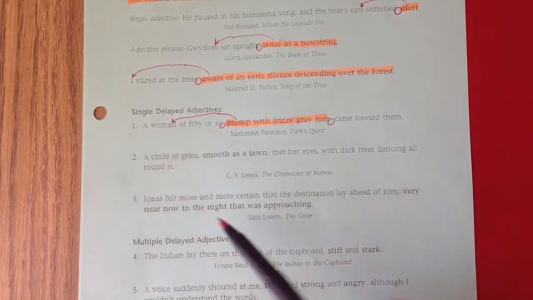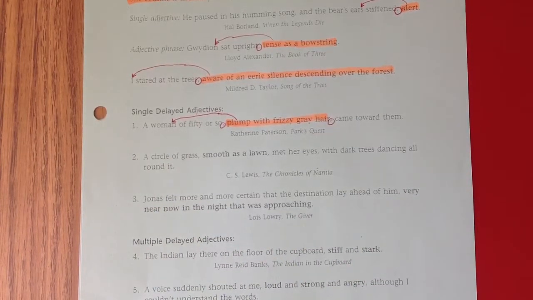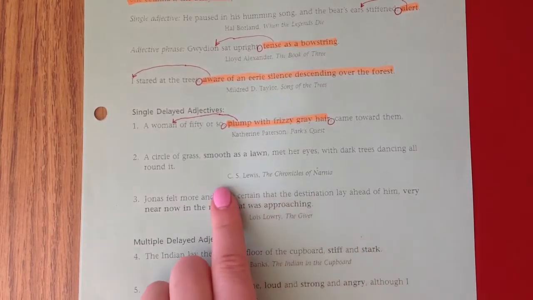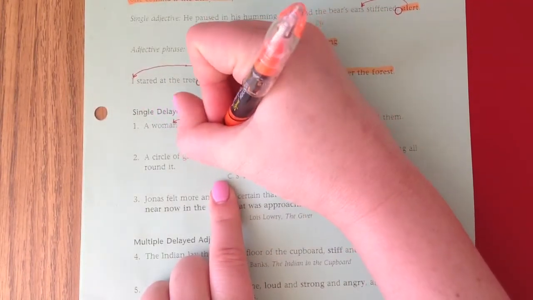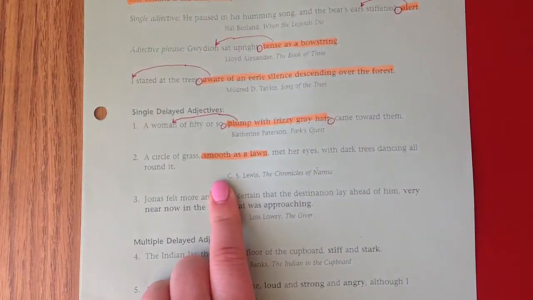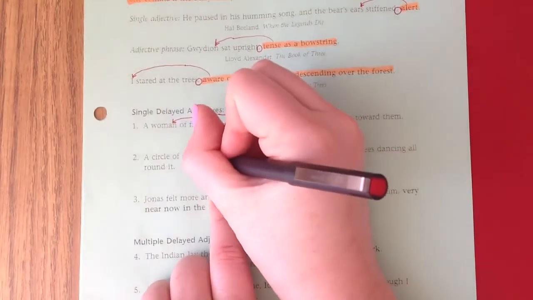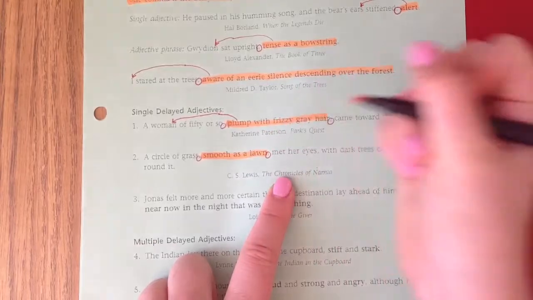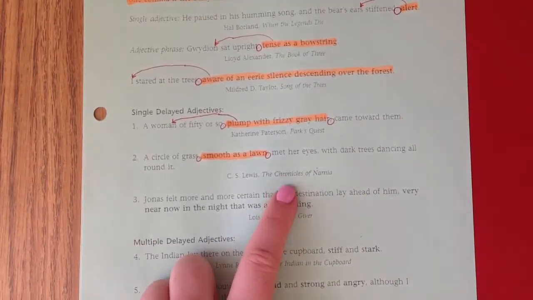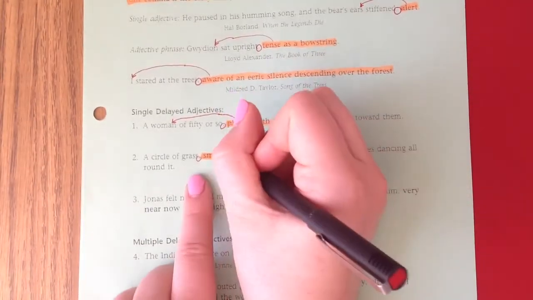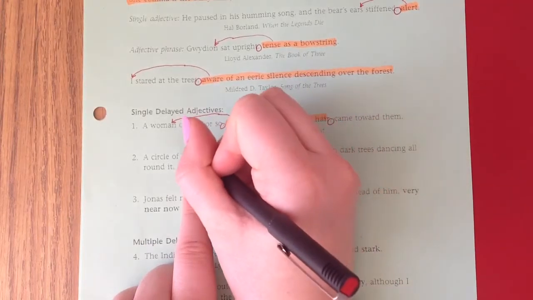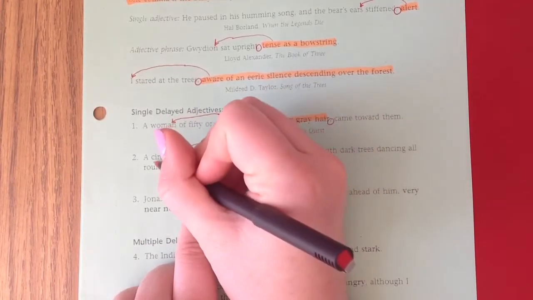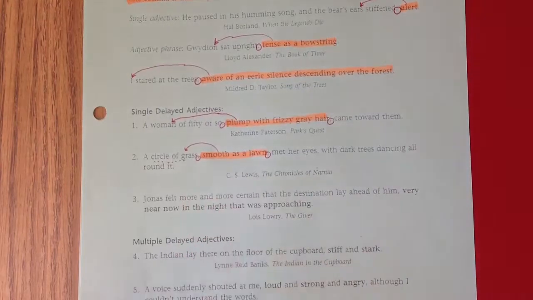A circle of grass, smooth as a lawn, met her eyes, with dark trees dancing all around it. Smooth as a lawn is my adjective phrase. It gets 2 commas because it's in the middle of my sentence. And I'm going to draw my arrow back to the circle of grass, right? Because that is what it's describing. That's what is smooth as a lawn. Which circle of grass? The one that is smooth as a lawn.